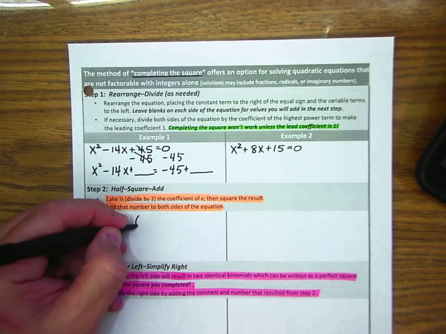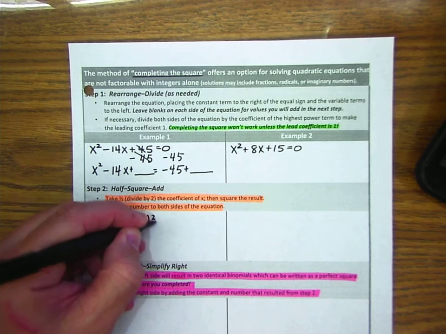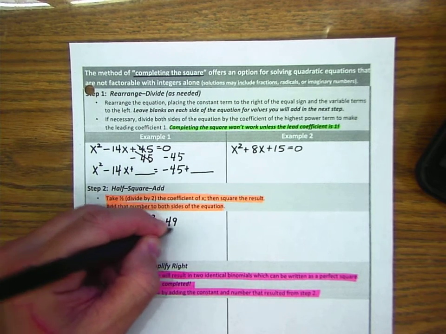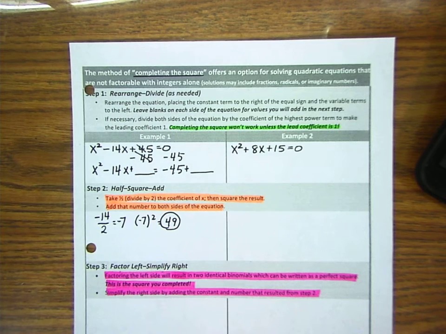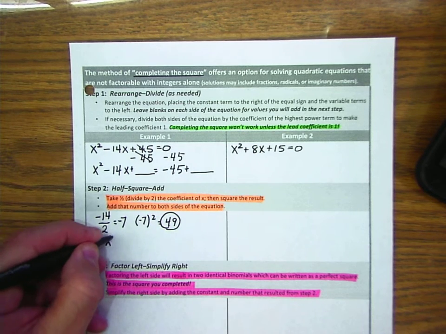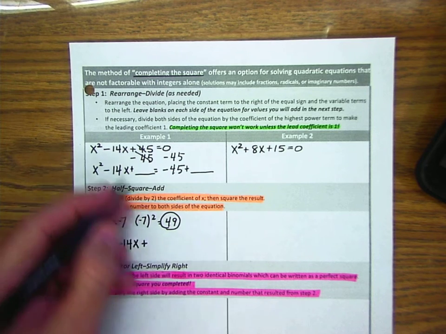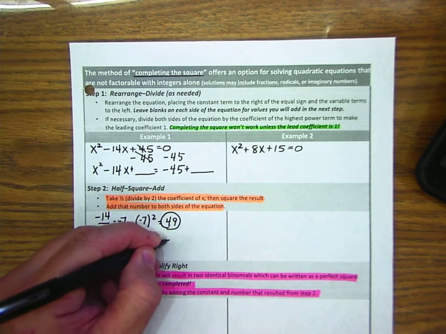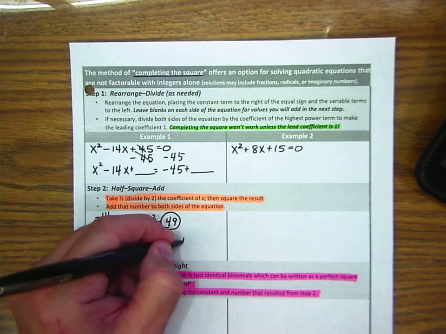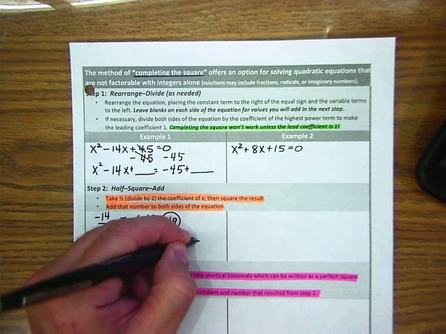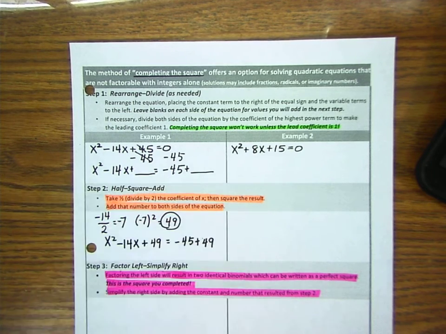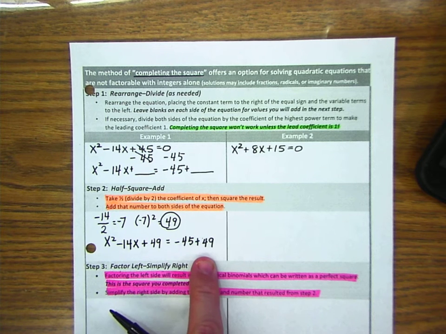And you're going to square negative 7. And that's going to give me 49. I'm going to add 49 to both sides. And here you go. X squared minus 14x plus 49 on the left and 49 on the right. That's step 2. I added 49 on both sides.